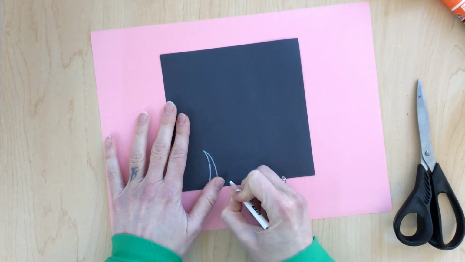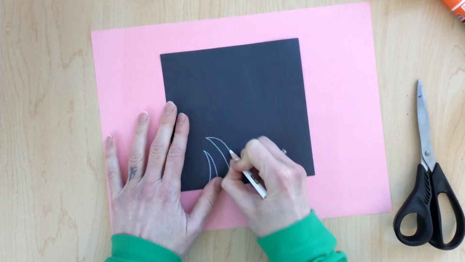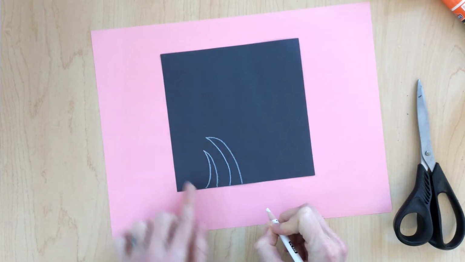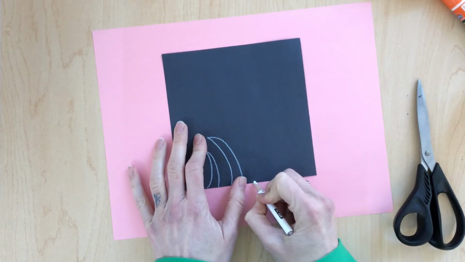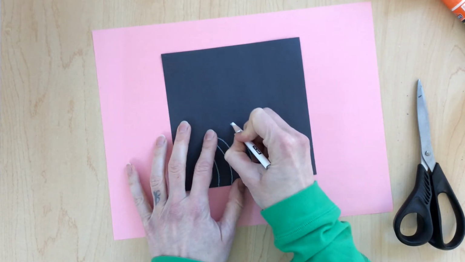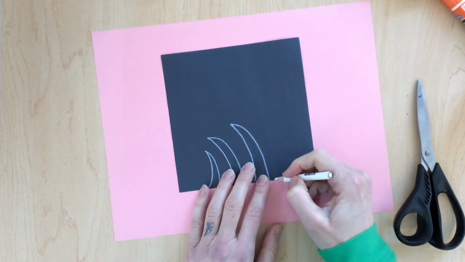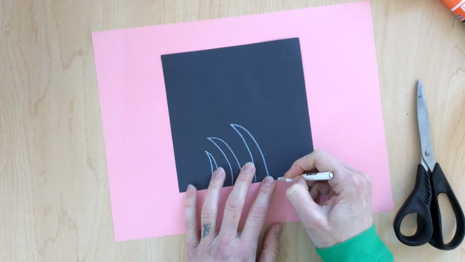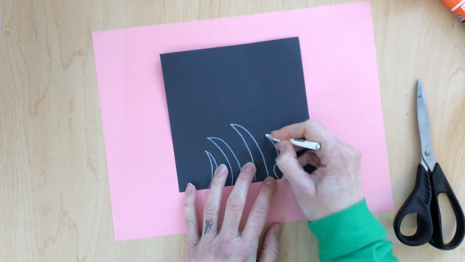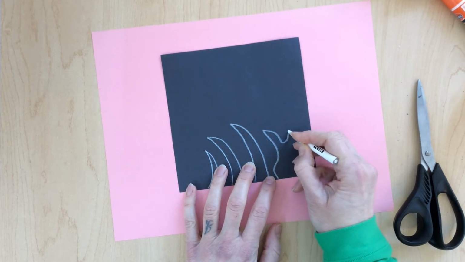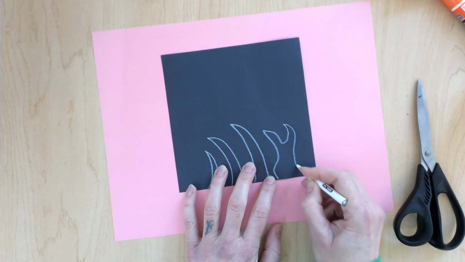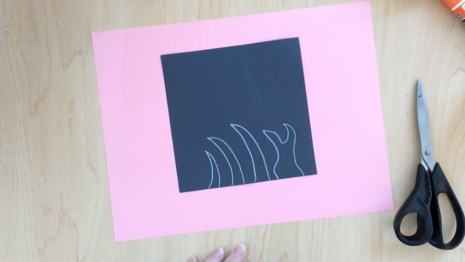Now there's a couple of rules here. Every time you draw a new shape, it cannot touch the original shape or the one that came before it. Second, every shape has to start and end on the same side, so I always start and end on this bottom side down here. And the tallest shapes cannot come anywhere past halfway. So if you notice my tallest sort of horn shapes here, they don't go above halfway up my black paper.